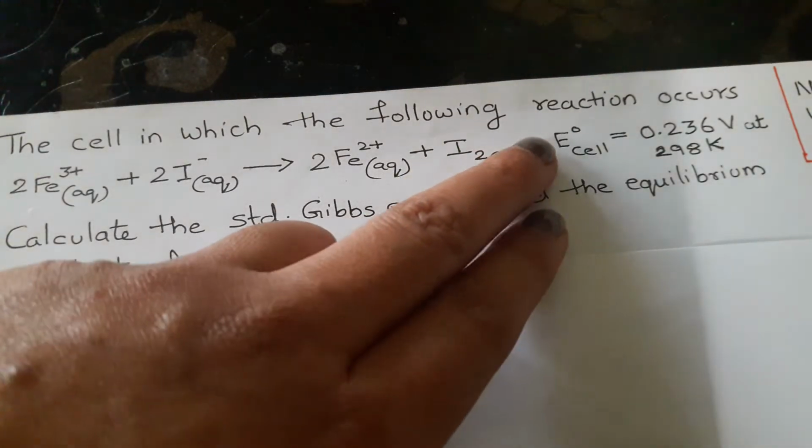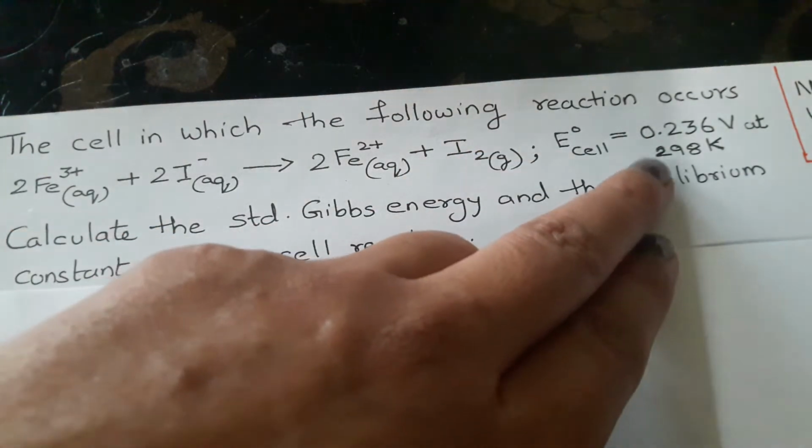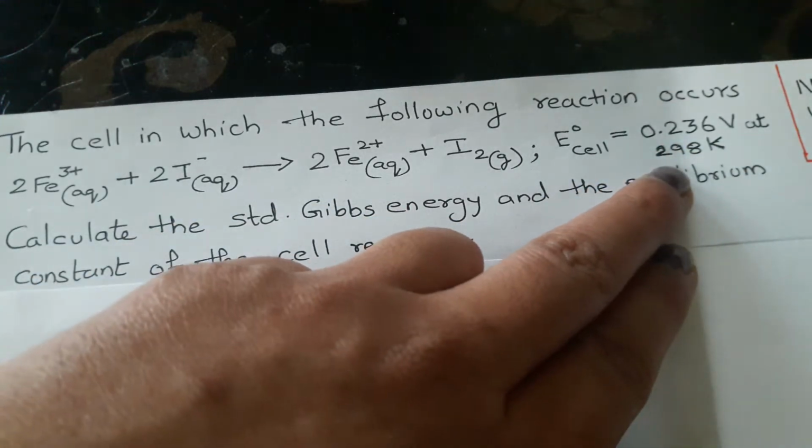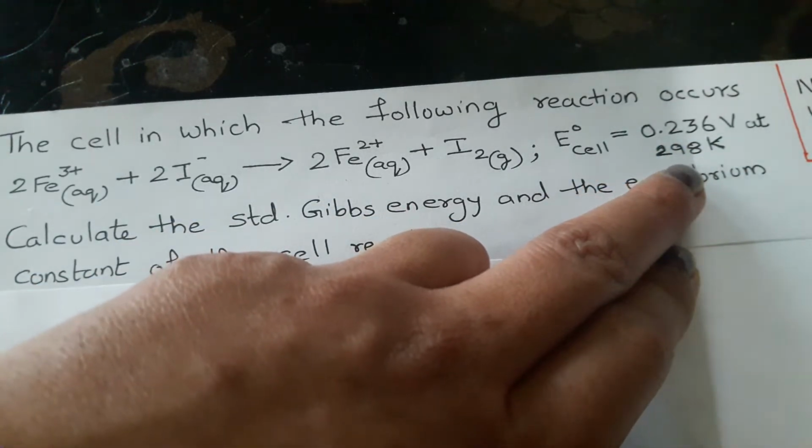The given values are of the standard cell potential, which is 0.236 volt, and the temperature given is 298 Kelvin.